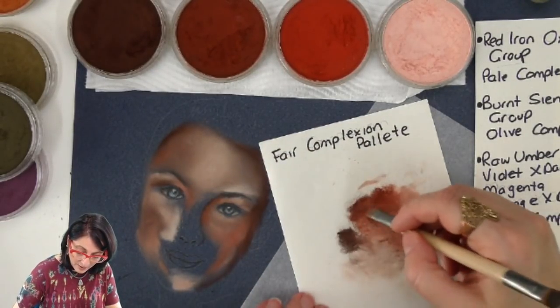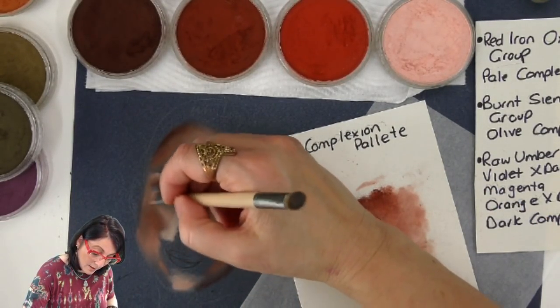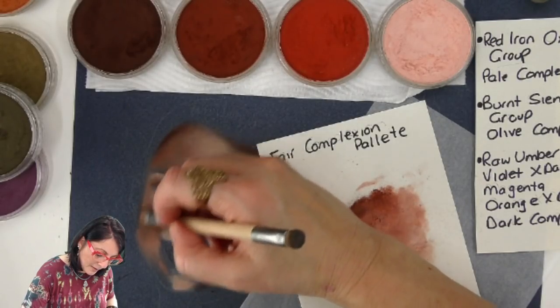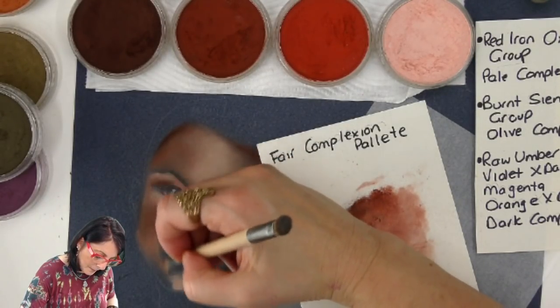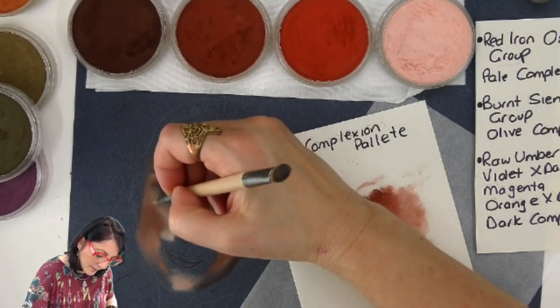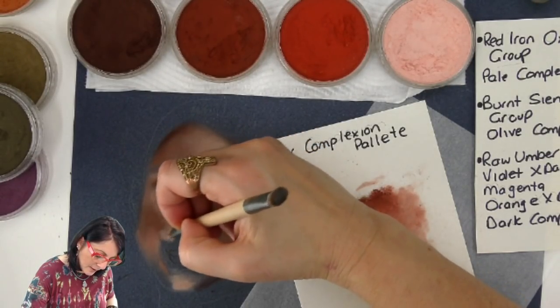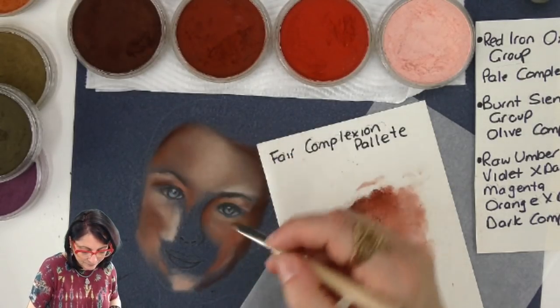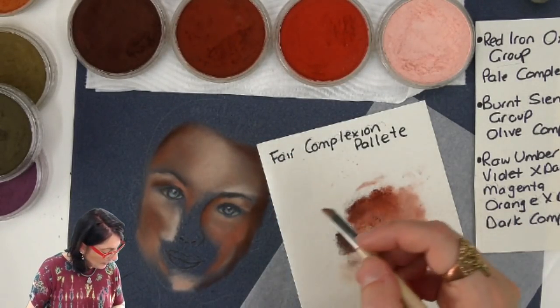Can you see how it's just grabbing the pastel? It just reminds me of oil painting, the way it does that. Okay.